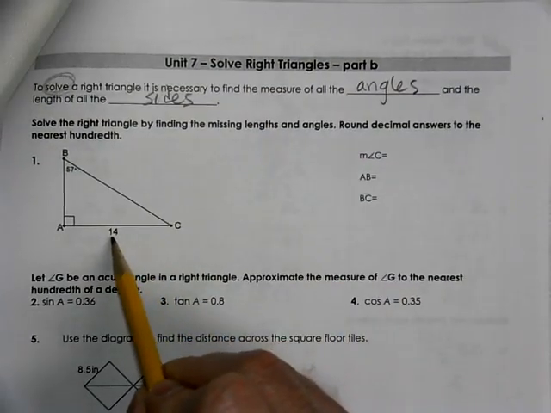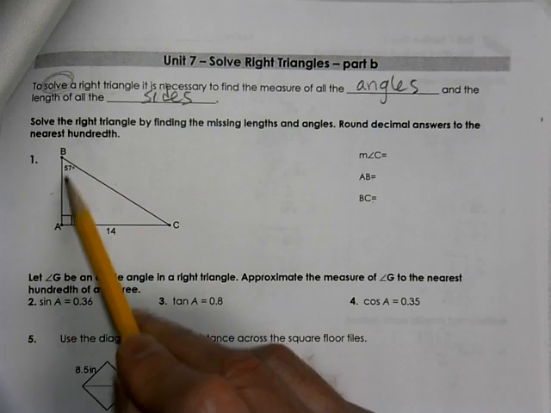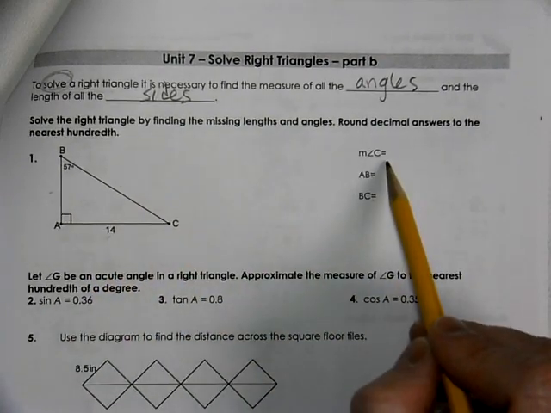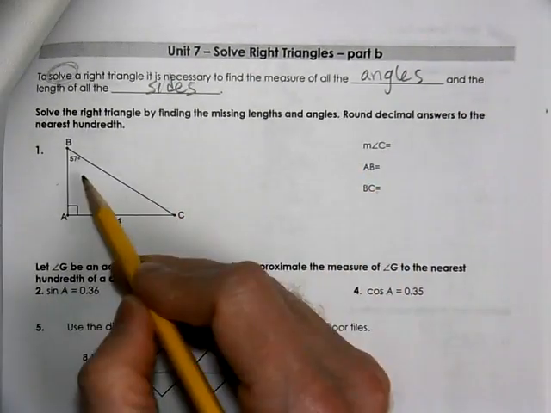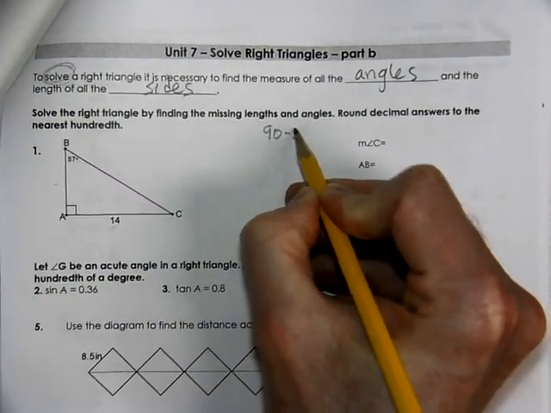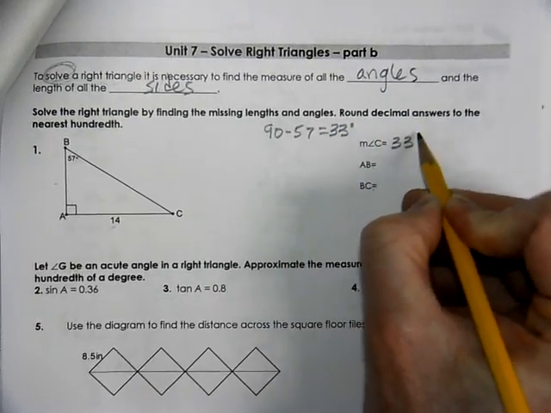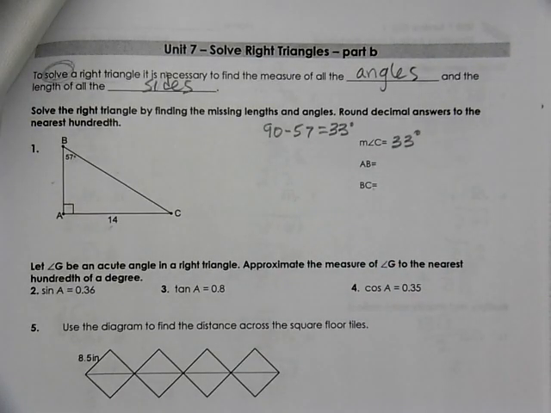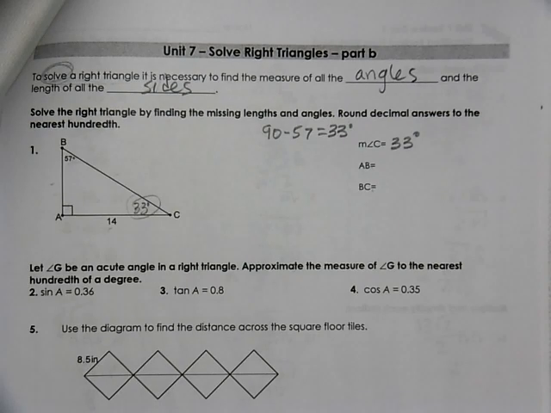So we know what one side is, and we're looking for the other two sides. We know what two angles are, and we're looking for the third angle. It's pretty easy to calculate a single angle because the acute angles of a right triangle are complementary. So 90 minus 57 is going to be 33. So that's 33 degrees, our angle C. And we could write that answer right in there and circle your answer. Helps remind you that you now know all three angles.